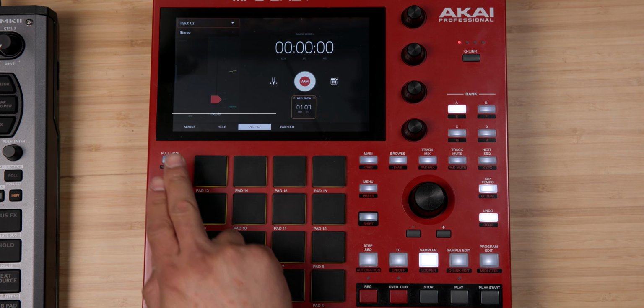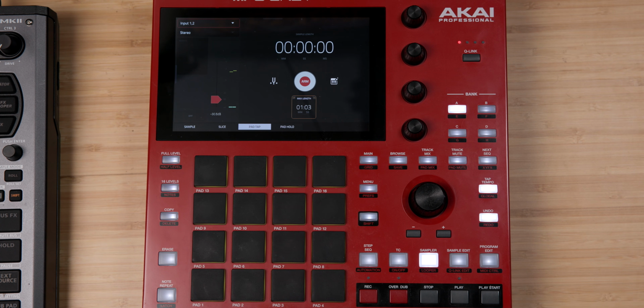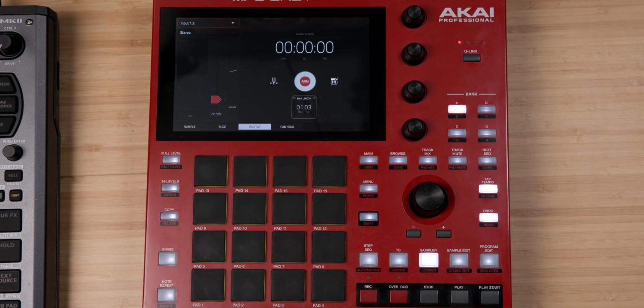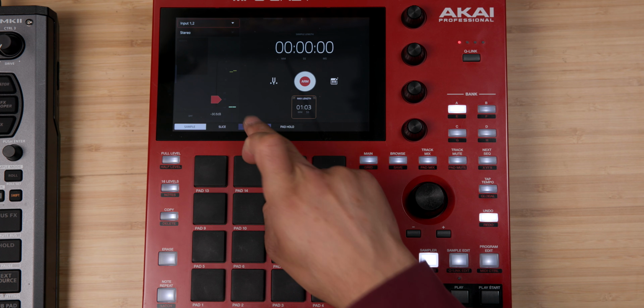All I need you to know, just getting started, is there's 4 different ways for you to sample into the MPC. You do not need to know all 4 ways. Do not waste your time. Don't overwhelm yourself with trying to figure out what is slice mode, what is pad hold. Forget about that. I'll just tell you right now, to save you some time, the 2 most important methods of sampling into your MPC are going to be sample and pad tap.